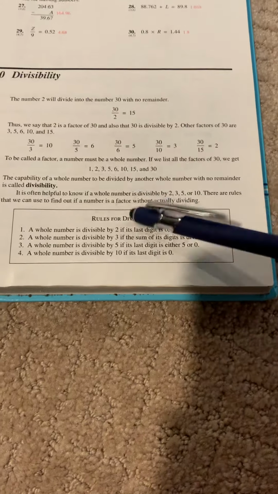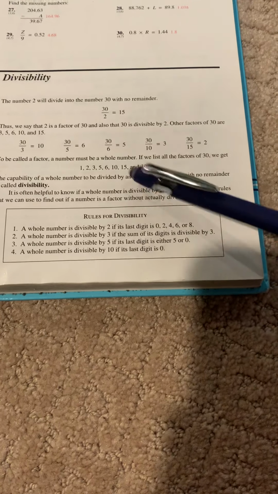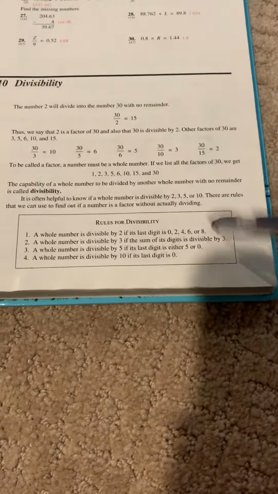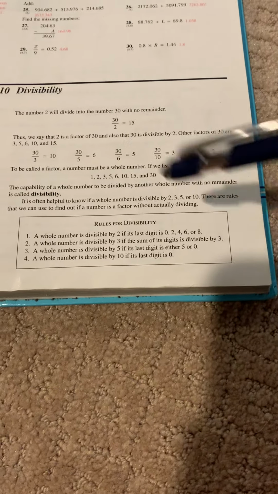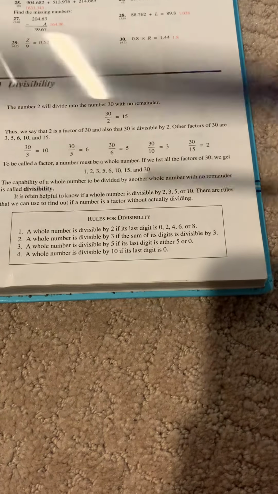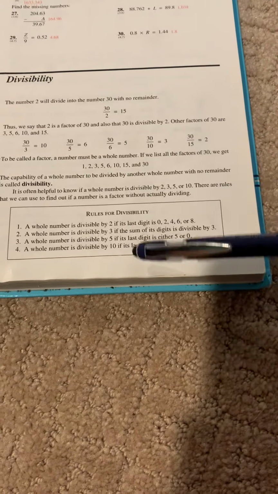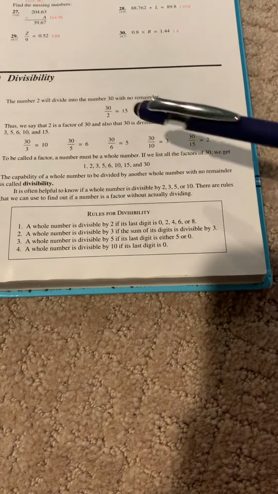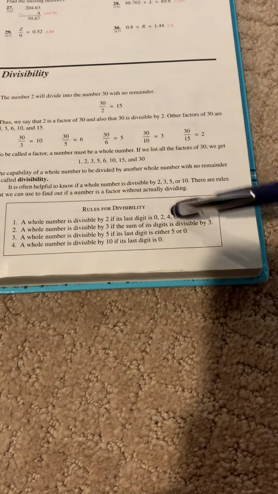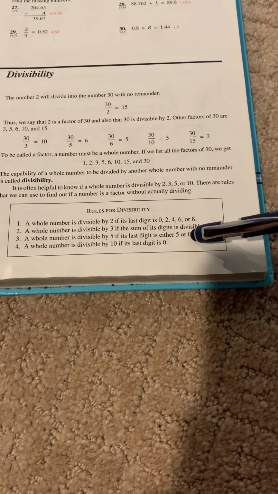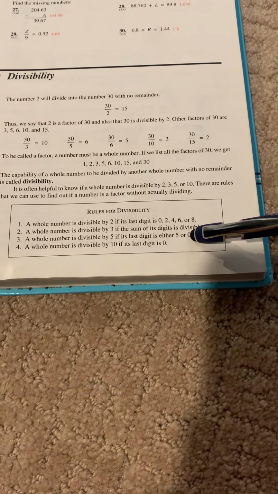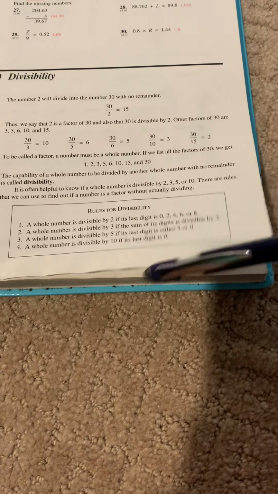I'd like you to copy that into your notebook, okay? Because these are the 4 rules of divisibility you should know this year. 2, 5, and 10 should be review, all right? That's pretty easy to tell if a number is divisible by 2, 5, or 10. If it's even, or if the last digit is 0, 2, 4, 6, or 8, it's divisible by 2. If it ends in a 5 or a 0, it's divisible by 5. If it ends in a 0, it's divisible by 10.